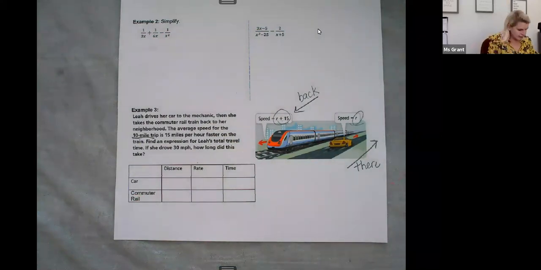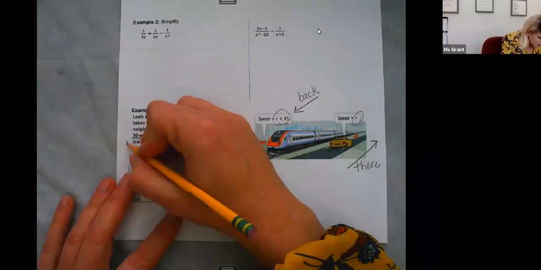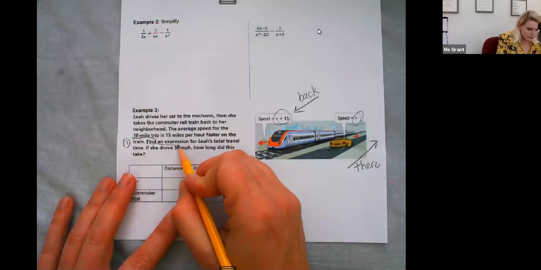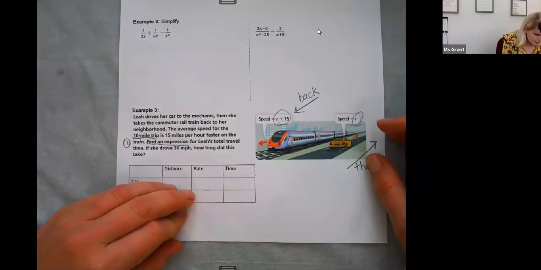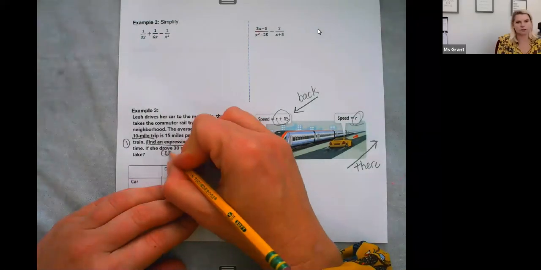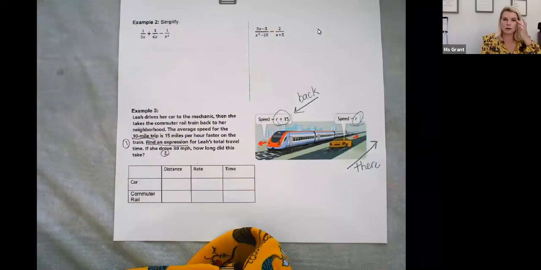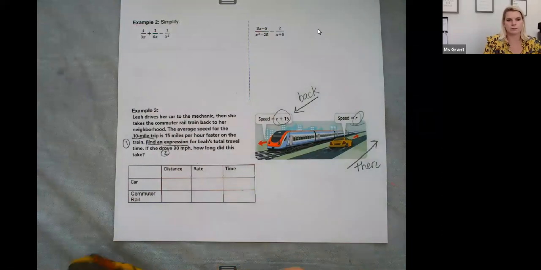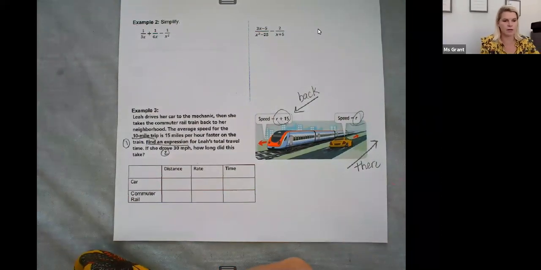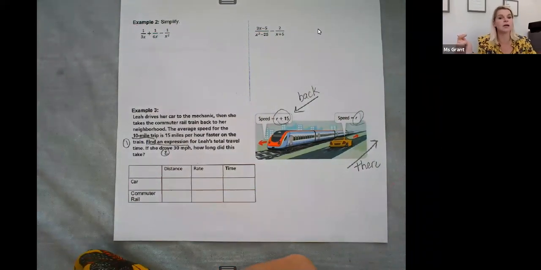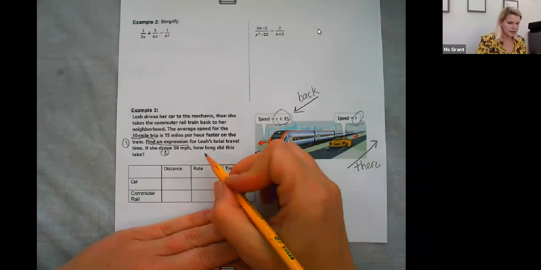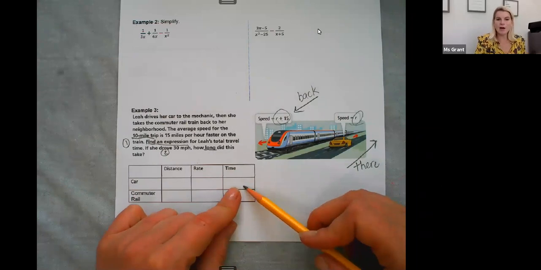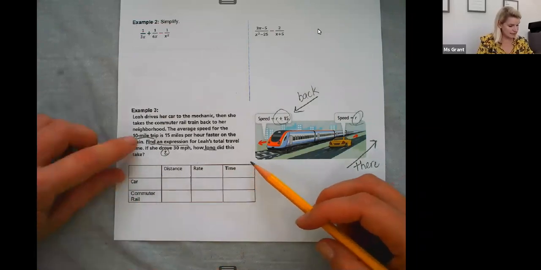Find an expression. First thing I need to do, find an expression for Leah's travel. Second thing I need to do, if she drove 30 miles, find out, the expression and then find out, well, if she's going 30 miles an hour, how long did it take? So how long is really what I'm asking. I don't know the time. I know how far she went, the distance.